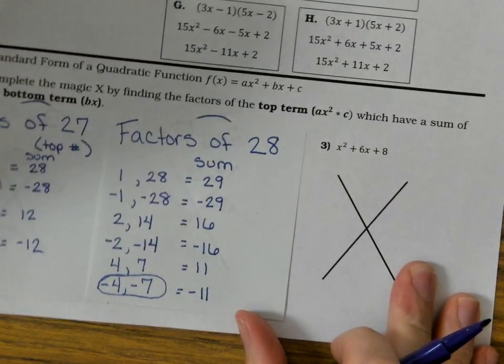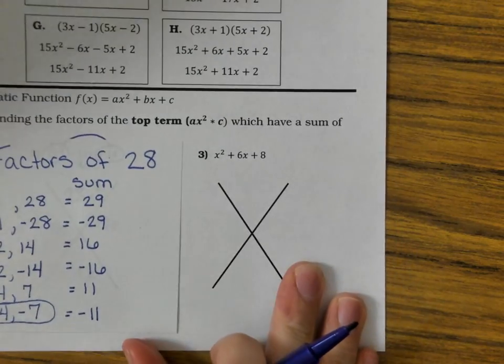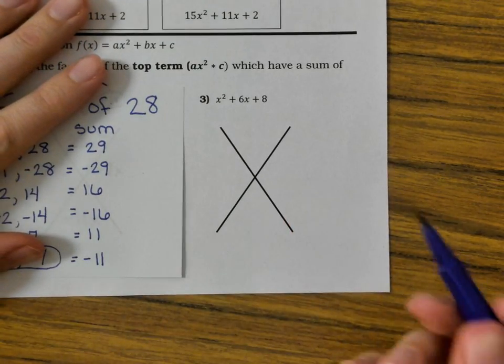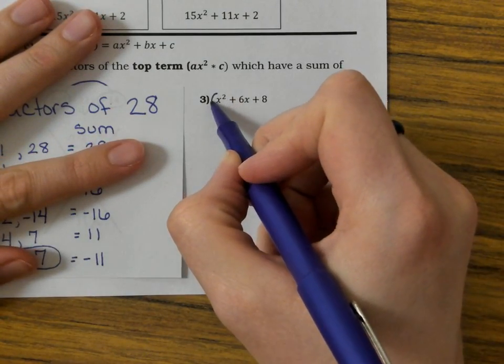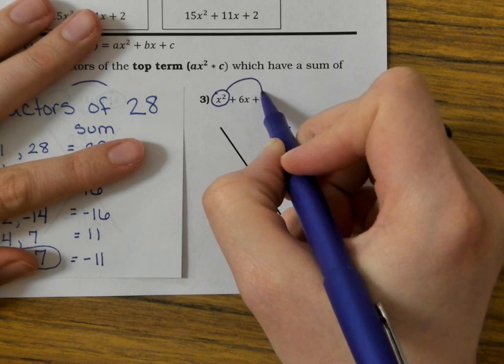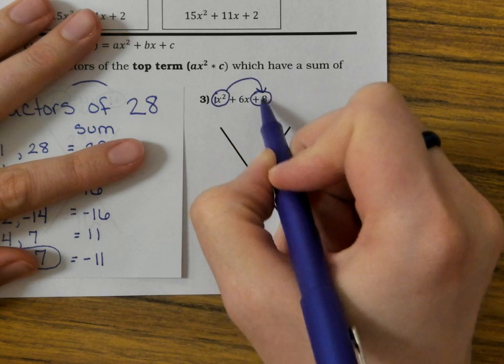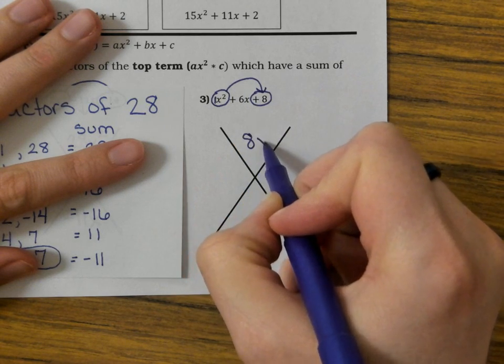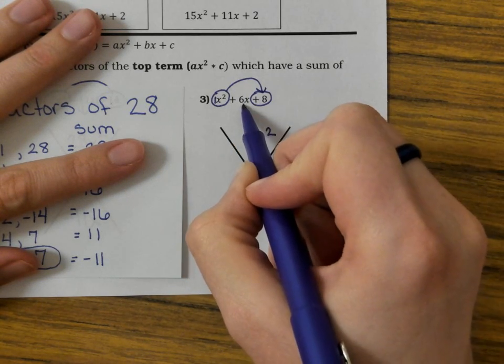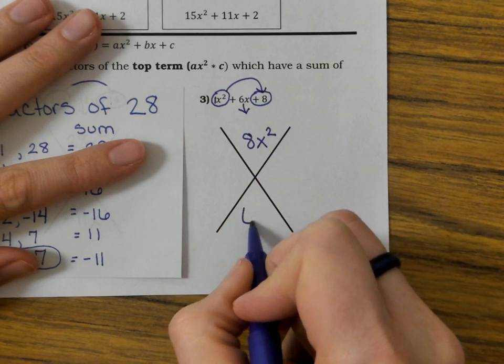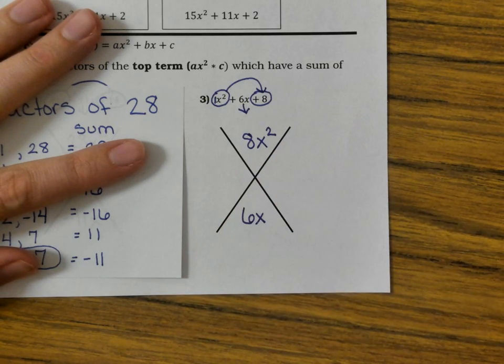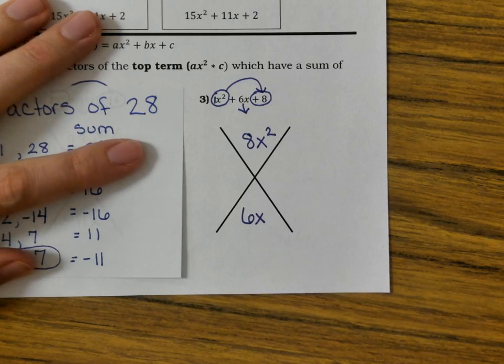Let's move over to number 2. Okay. Again, the process says take the first term times the last term. There's an invisible 1 here, so 1 times 8 is 8x squared. Move the middle to the bottom. Take another Post-it.